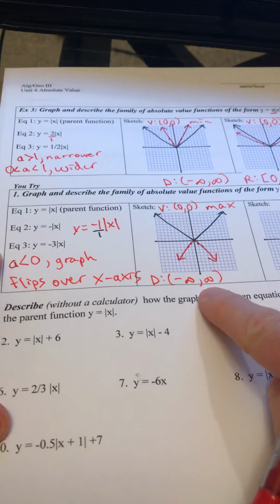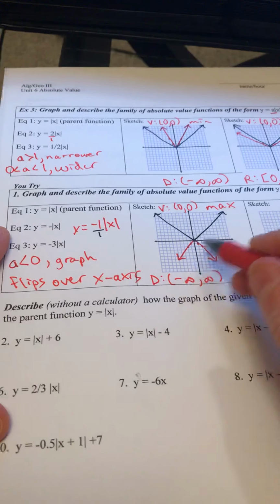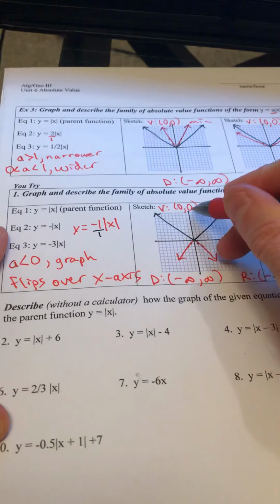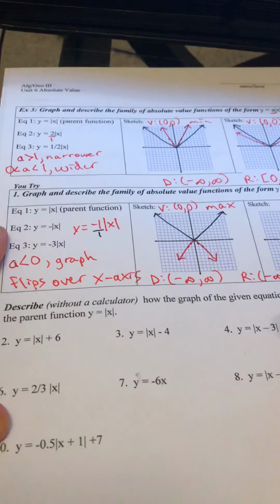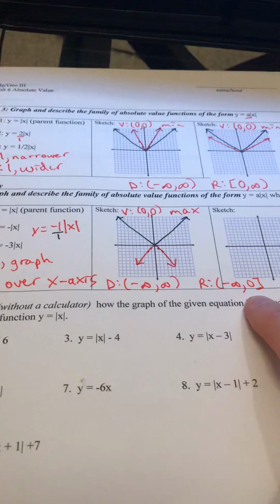So again, that doesn't change at all. Your range is going to be the significant difference because now the graph is actually pointing to negative infinity. It stops at the maximum of 0, so the range is negative infinity to 0.